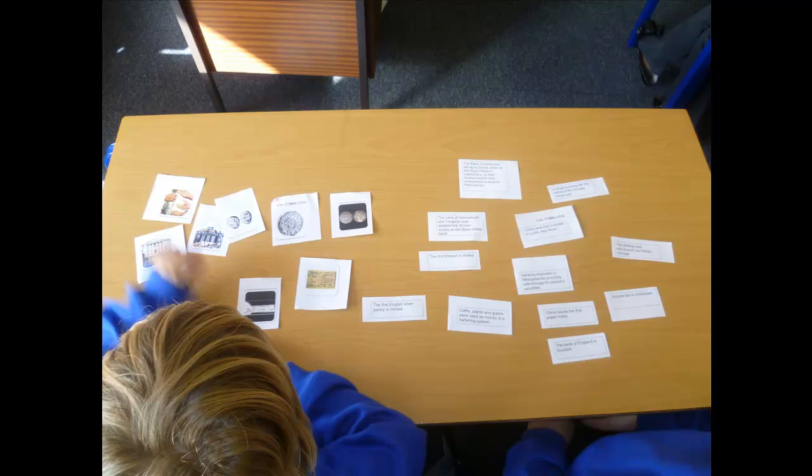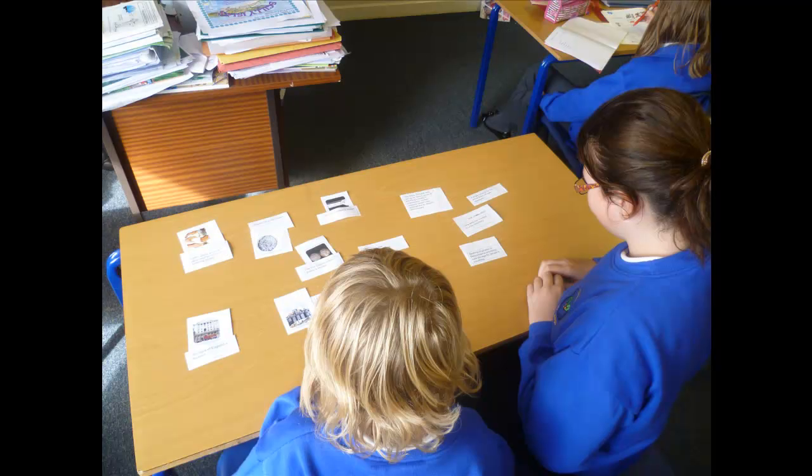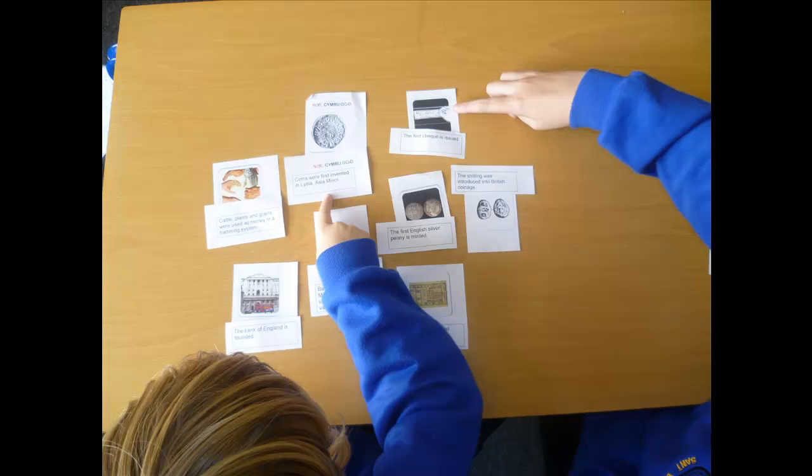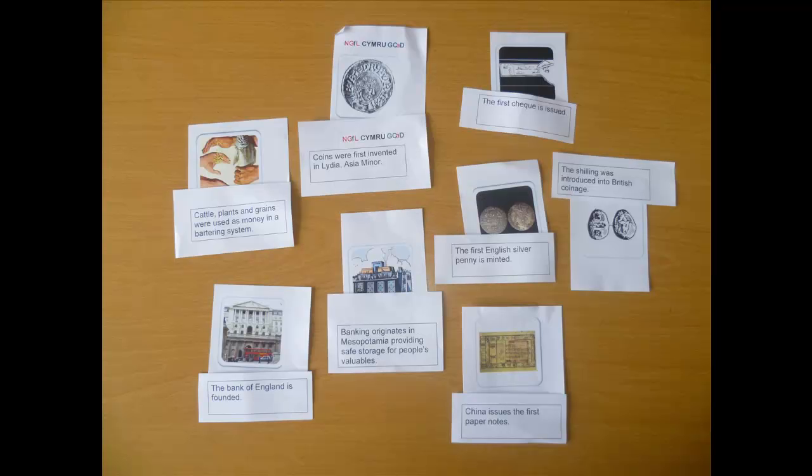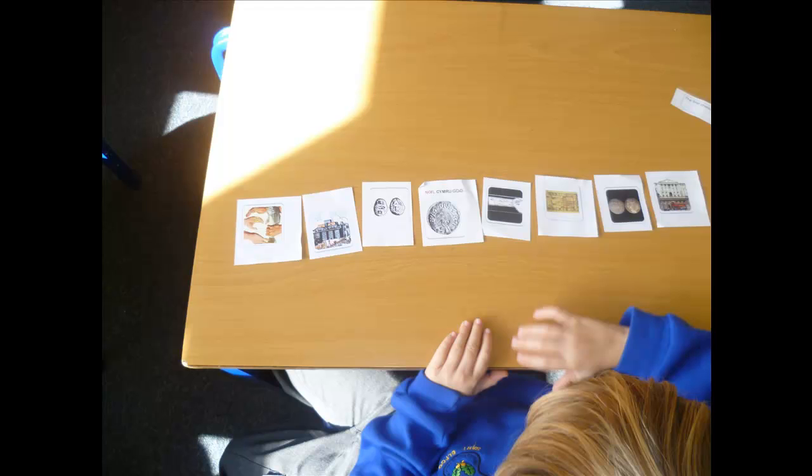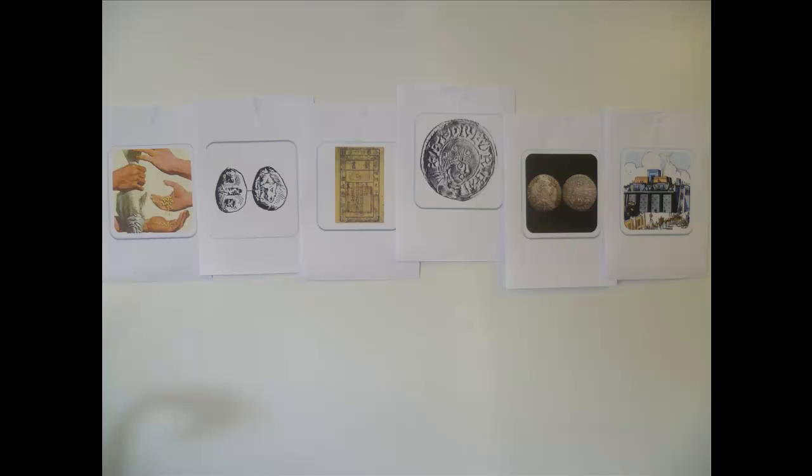Next, you could split the class into mixed ability groups and set them the task of matching the images to the statements. There'll be lots of debate about what the images depict. When they've done that and shared their ideas with the rest of the class, ask them to place the images into chronological order. By printing out and laminating large versions of the images, the groups can have the opportunity of sharing their timeline with the rest of the class.